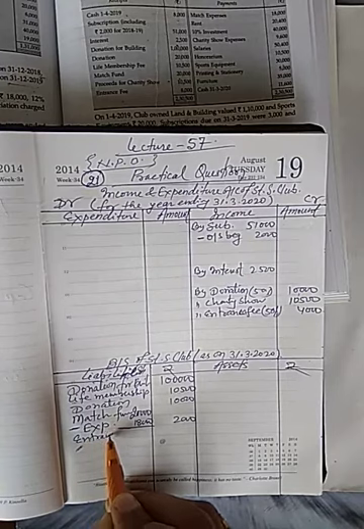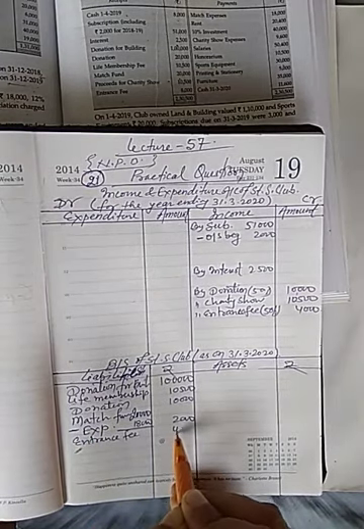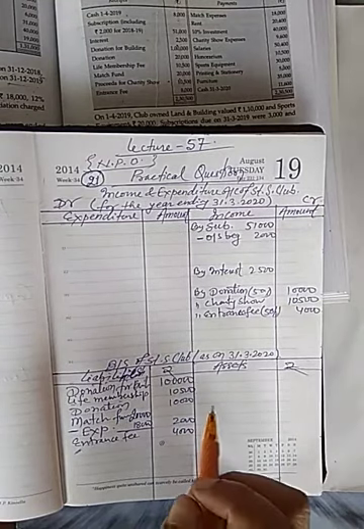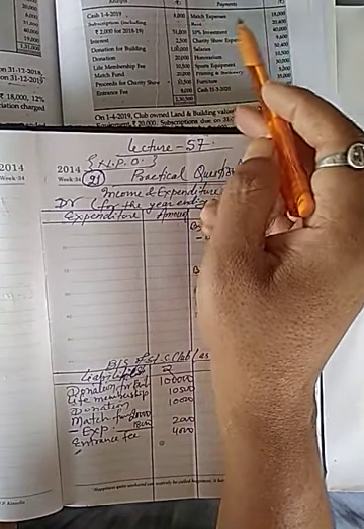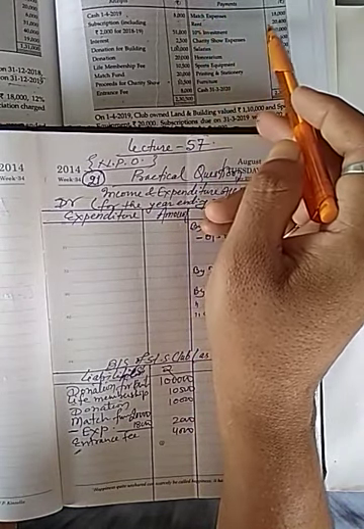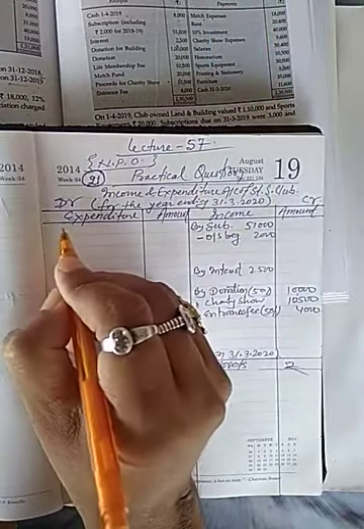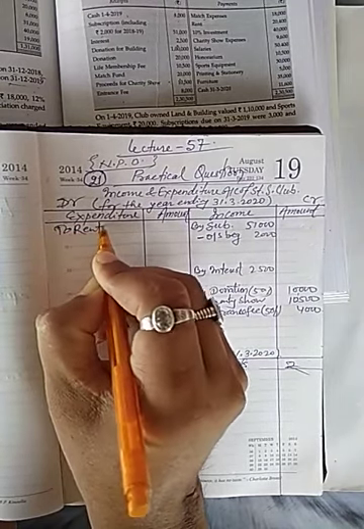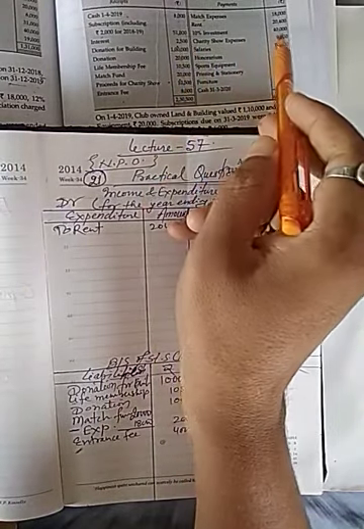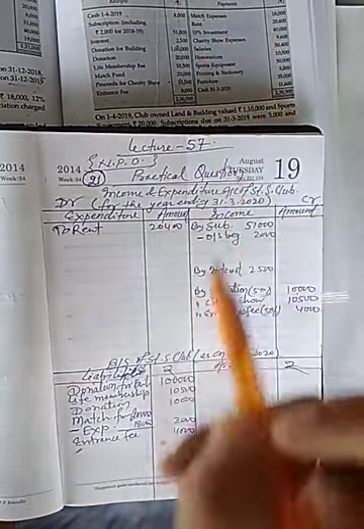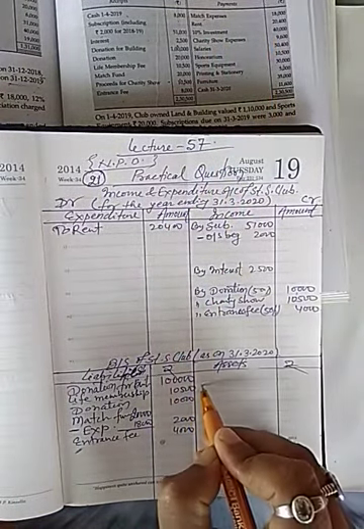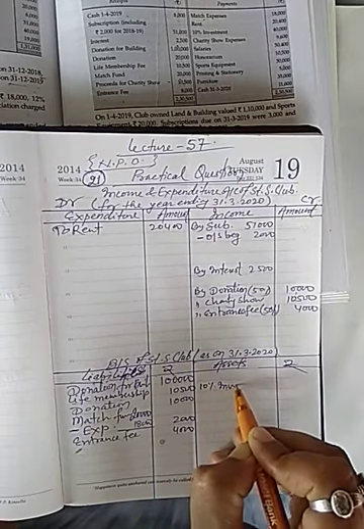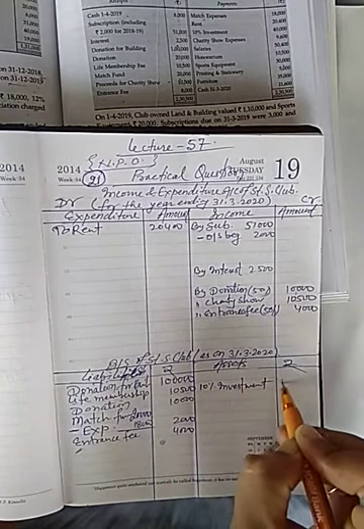Entrance fee 4,000. Now match expenses is given. Rent 20,400 given. So I will write rent 20,400. Next thing is 10% investment, 40,000 is given. So I will write 10% investment 40,000.